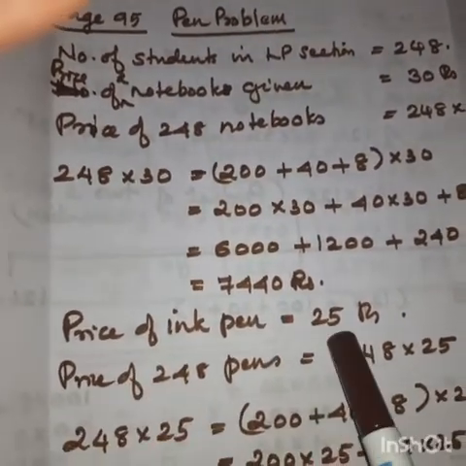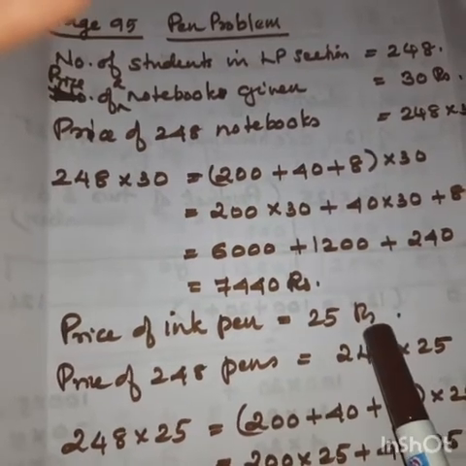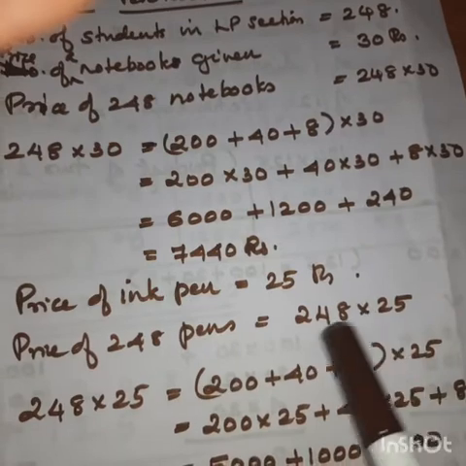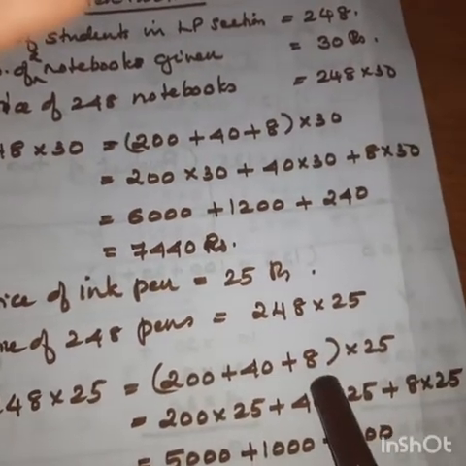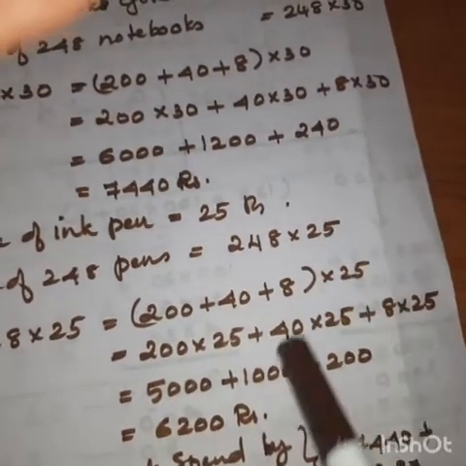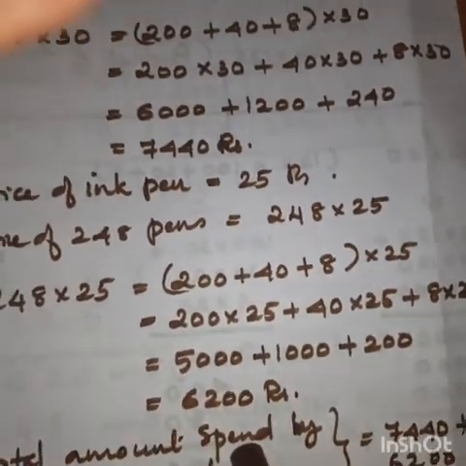Then the price of an ink pen is 25 rupees. Then the price of 248 pens is equal to 248 into 25. Here also we split 248 as 200 plus 40 plus 8 and multiplying by 25 we get 6,200.